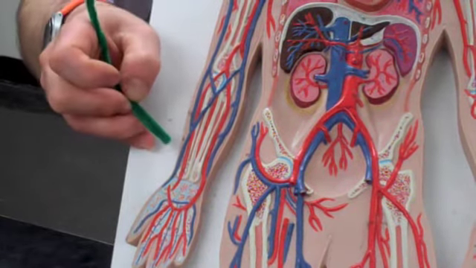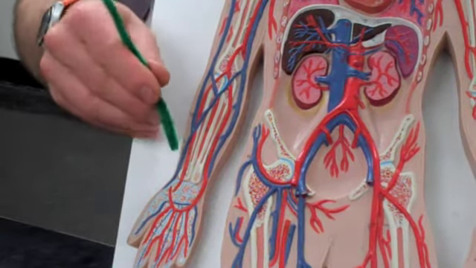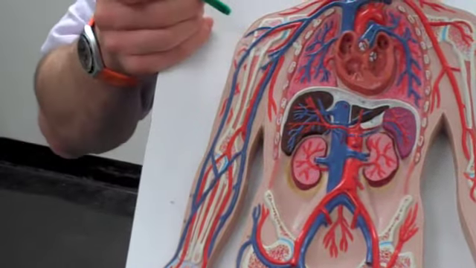In terms of the veins in the upper extremities, I'm mostly interested in the cephalic on the thumb side and the basilic on the pinky side.